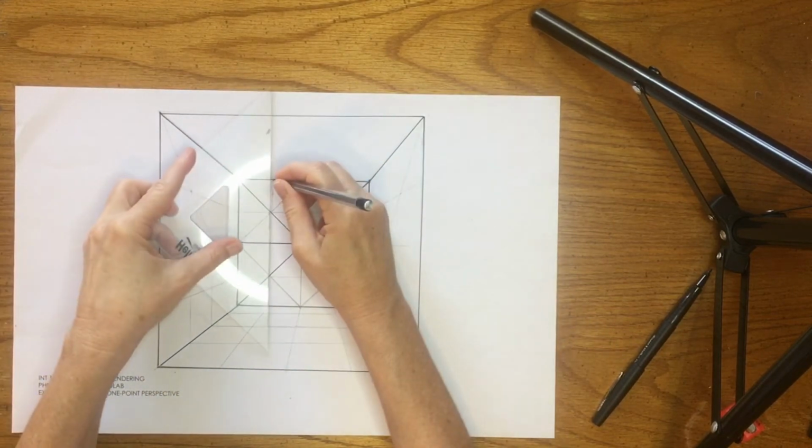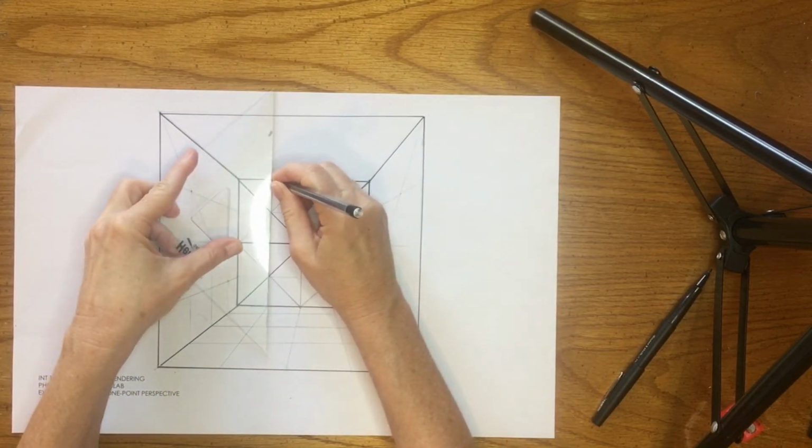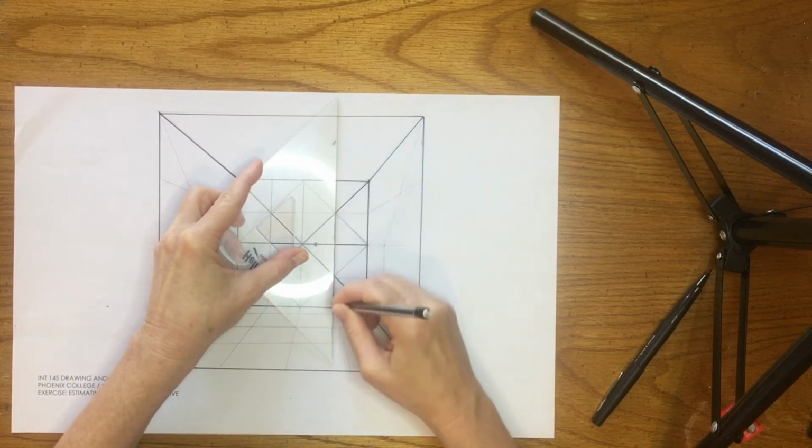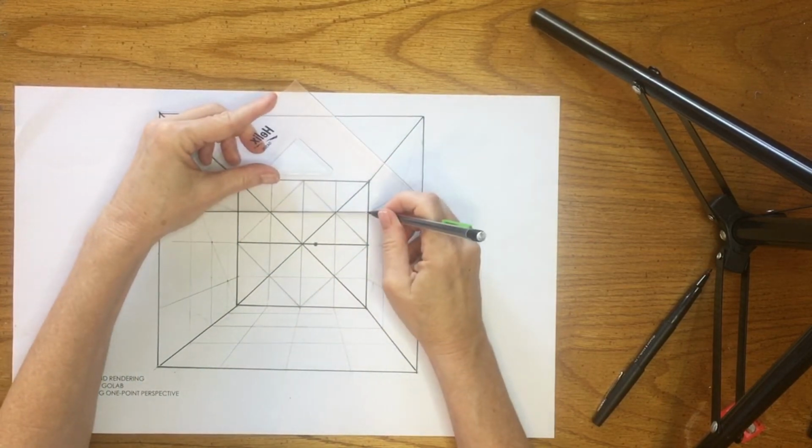And then we'll put a vertical line through the X's, and horizontal line through the X's.